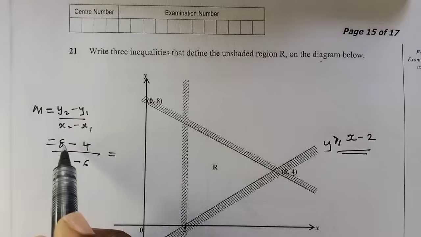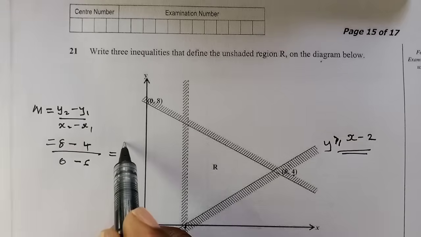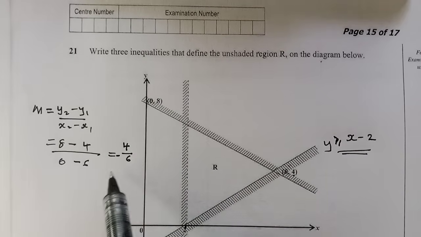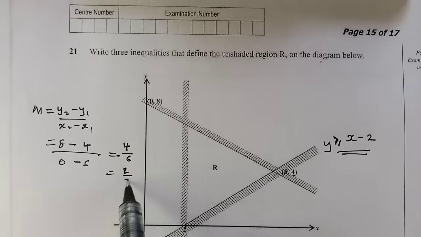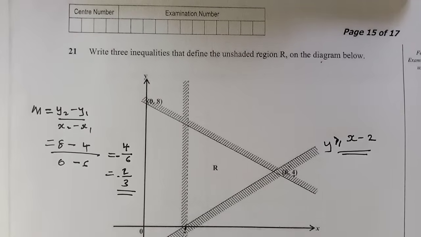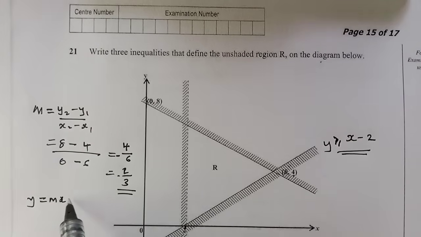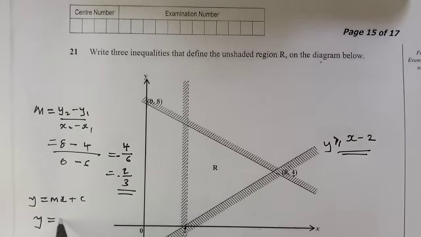So when we work out things here, we'll find that the gradient will be equal to 4 over negative 6. So this is our gradient, negative 2 over 3, such that when we use the idea of finding the equation of a straight line, we solve, and end up with something like this.